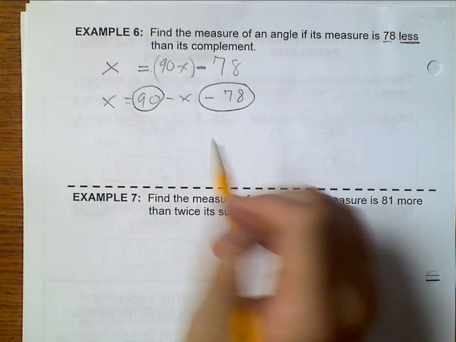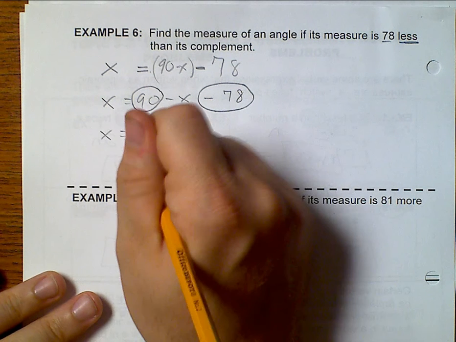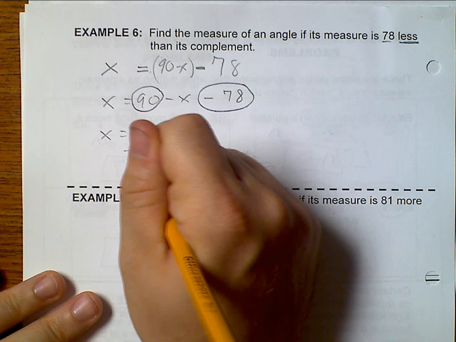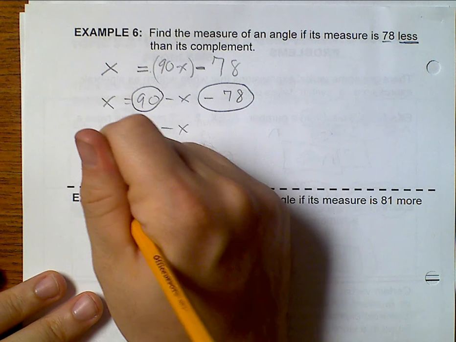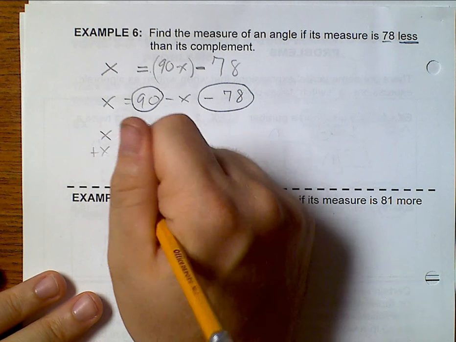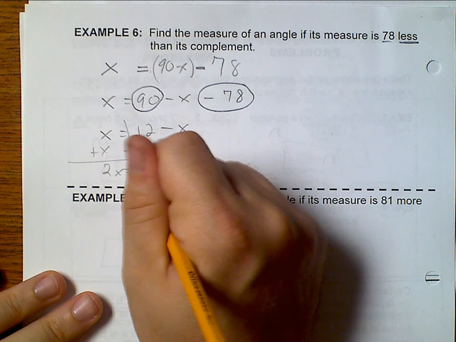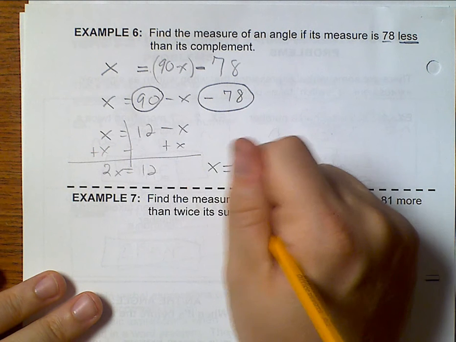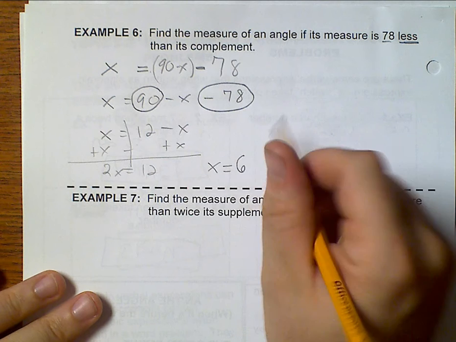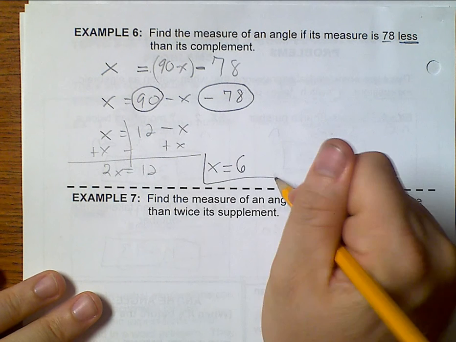That would be 12. So x equals 12 minus x. If I add x to both sides, I get that 2x equals 12. So x must equal 6. We want to find that measure of the angle, and so it is 6 degrees.